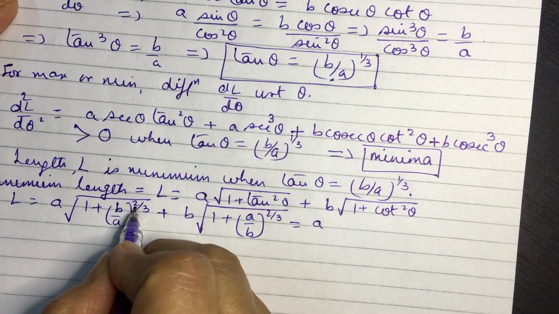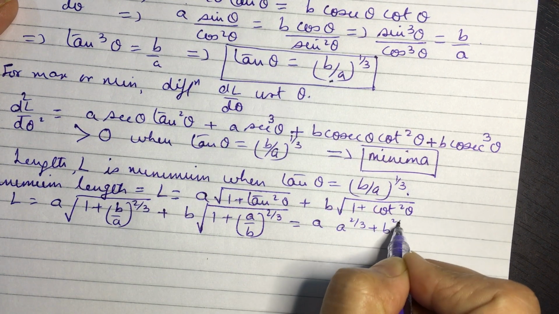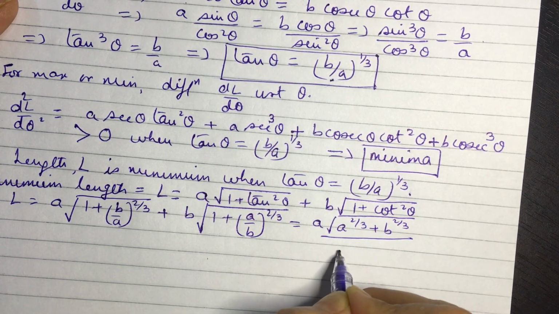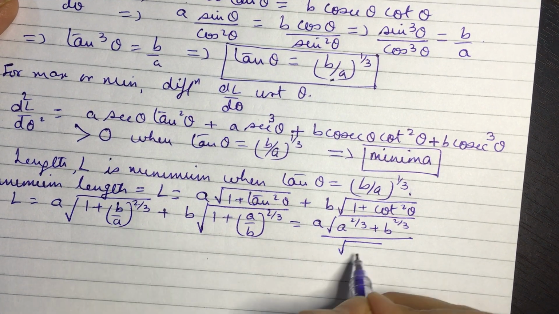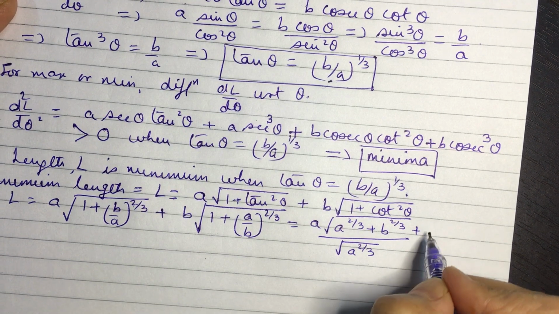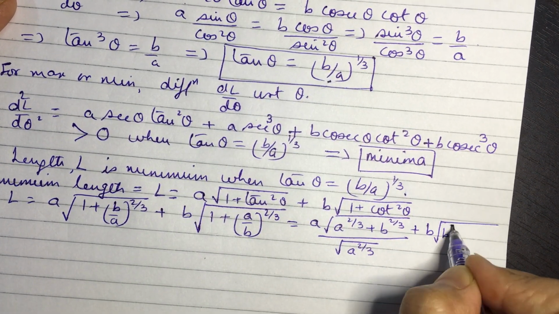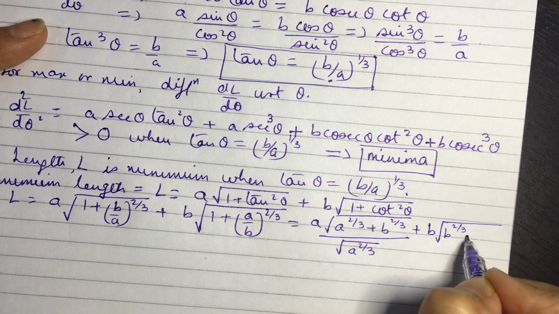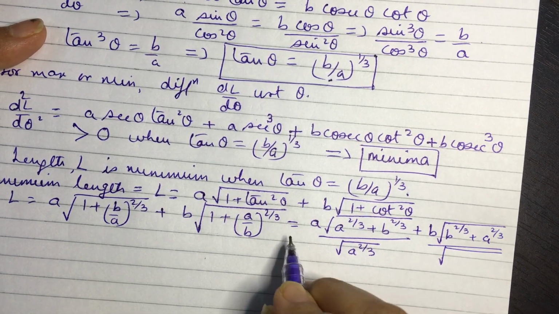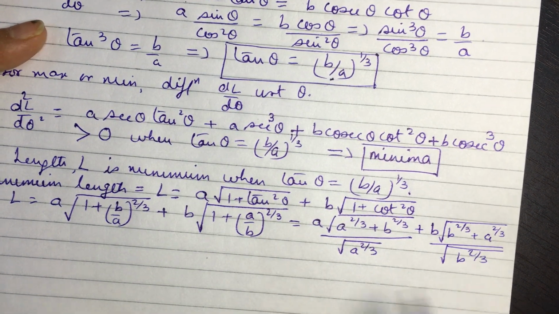It becomes a raised power 2 by 3 plus b raised power 2 by 3 whole under root upon under root of a raised to the power of 2 by 3, plus in the same way over here b into under root of b raised power 2 by 3 plus a raised power 2 by 3 whole upon under root of b raised to power of 2 by 3.